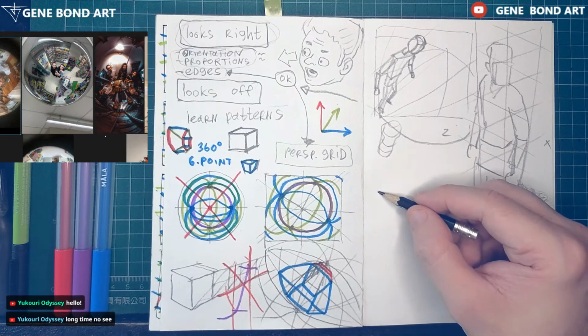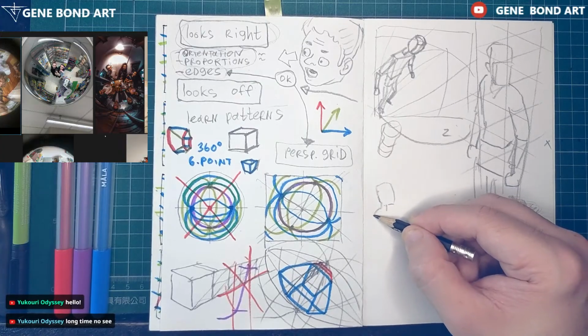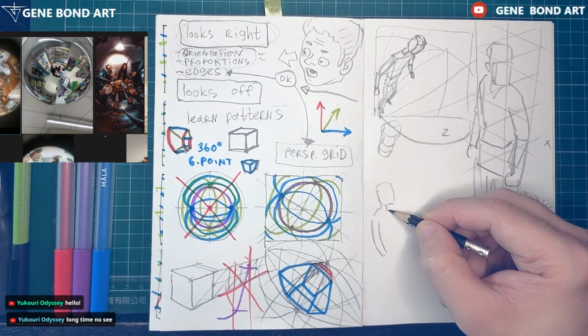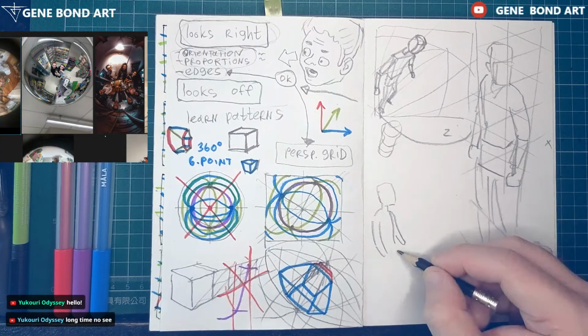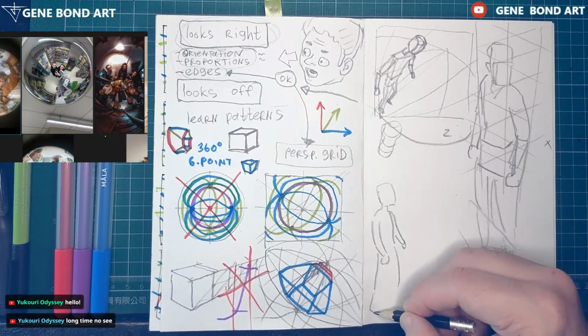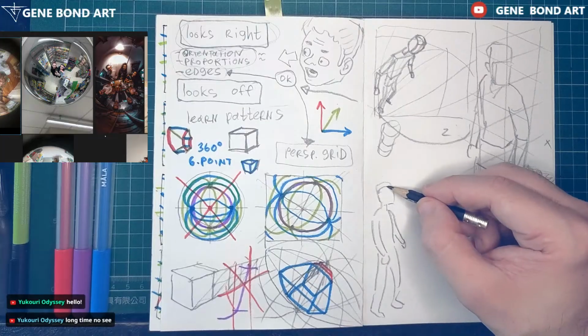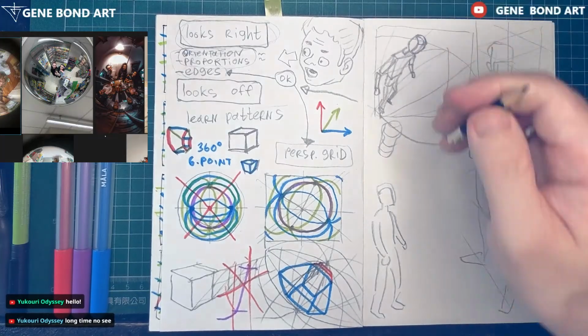So here we can have a figure standing like this. Again, I see I start to draw big heads.